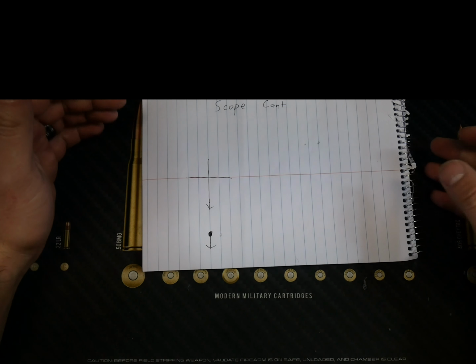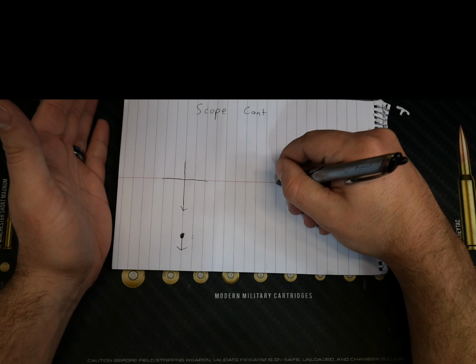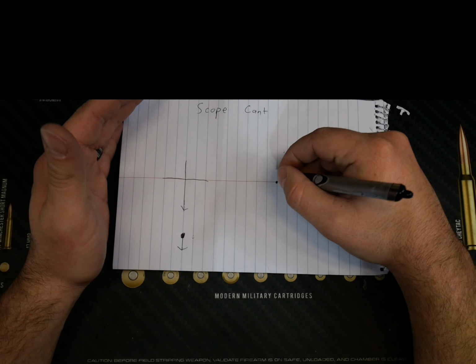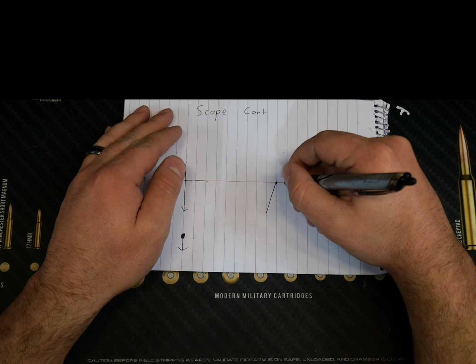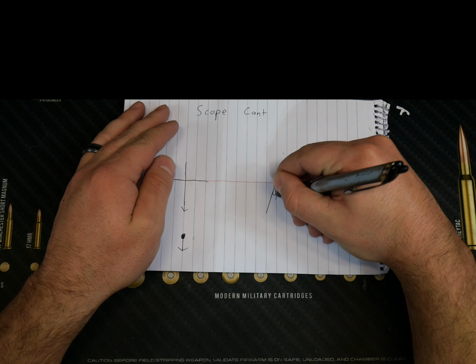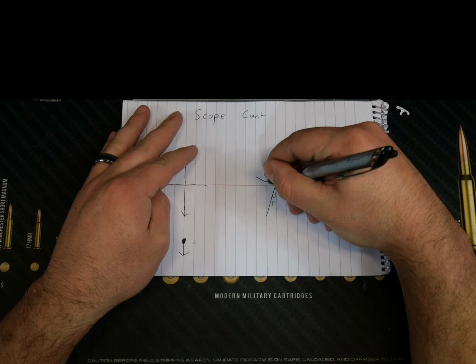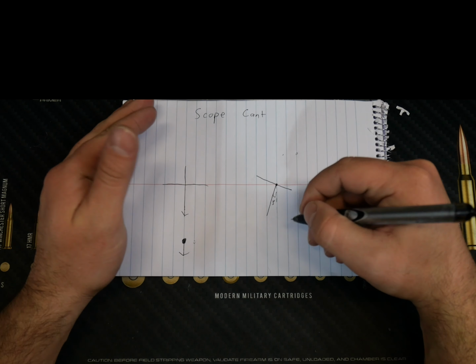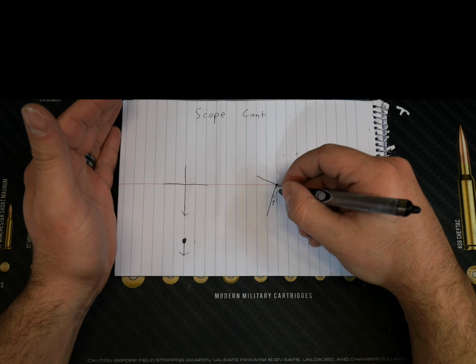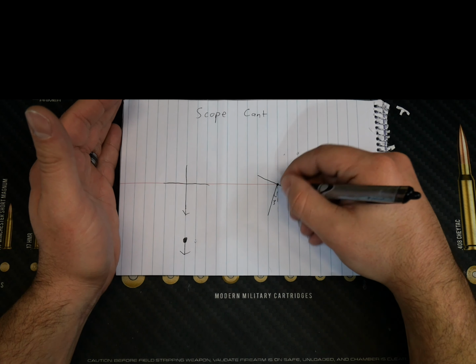So what happens if it's not? Let's come over here and look at a situation where the optic was mounted just a little off vertical, we'll say about 3 degrees. So what happens, you get your horizontal portion here, and when you make adjustments in your optic, it is going to track along the vertical line.